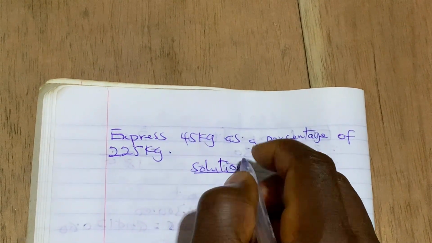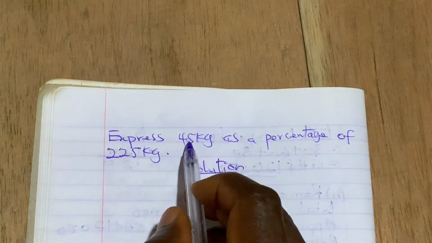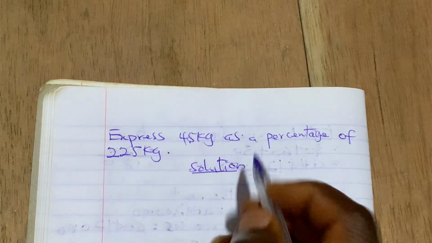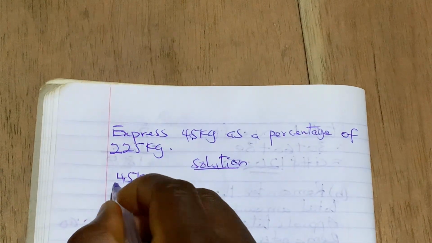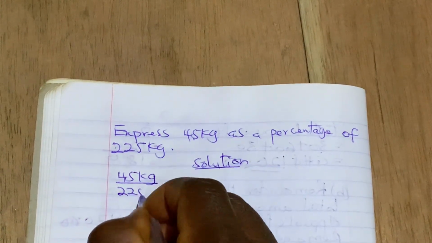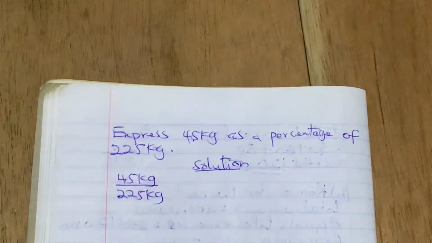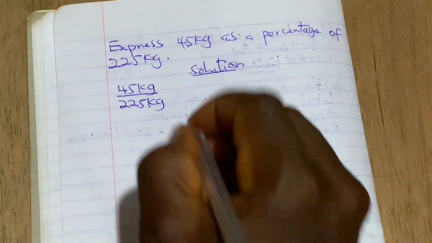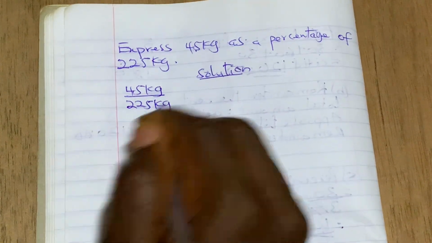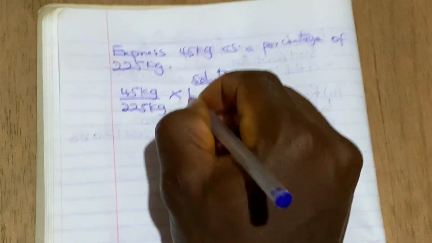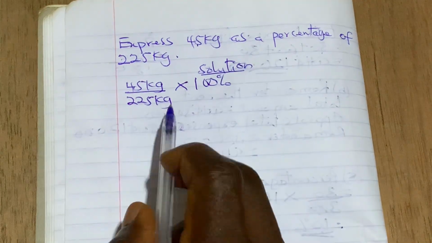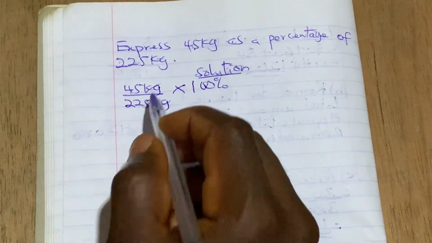Solution. Express 45 kg as a percentage of 225 kg. So kg cancels kg.